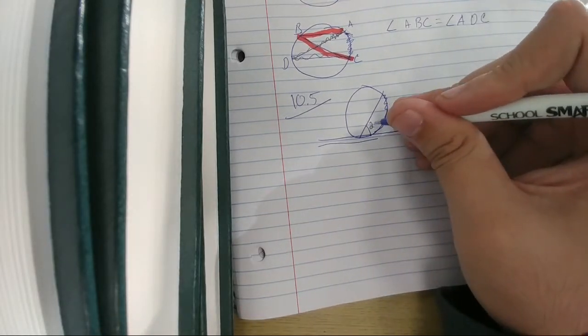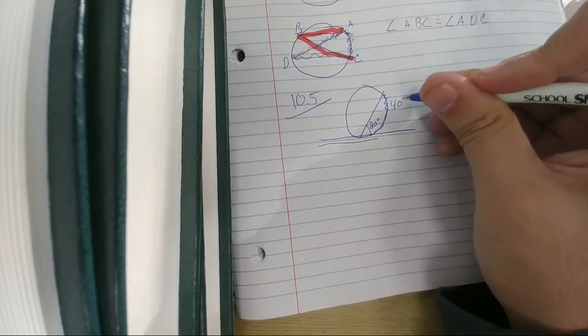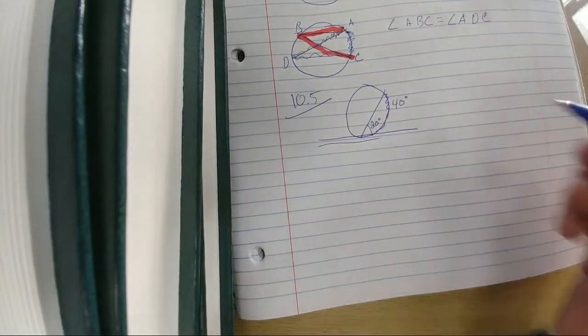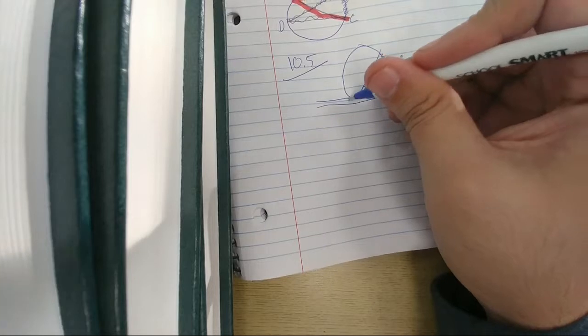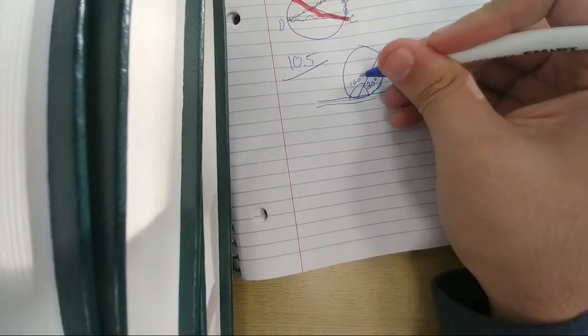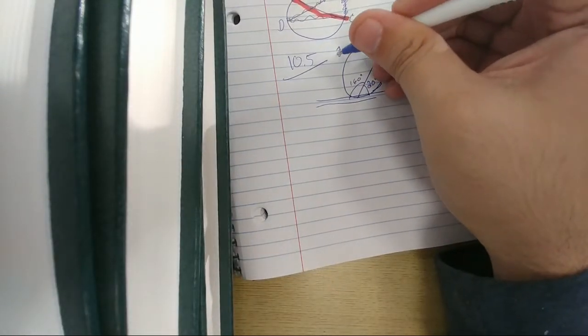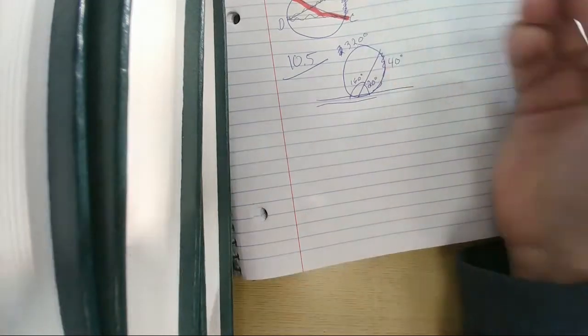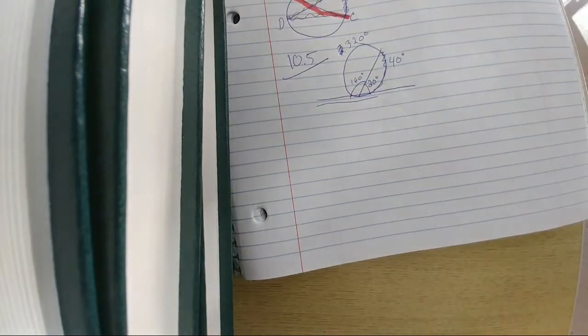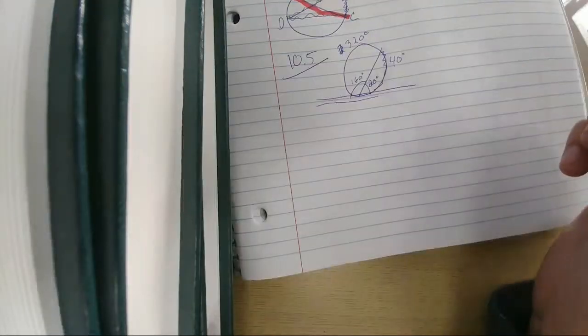So if this is 20 degrees, this has to be 40 degrees. This also applies here. If this is 160 degrees, this has to be 320 degrees. And notice the full circle makes 360.